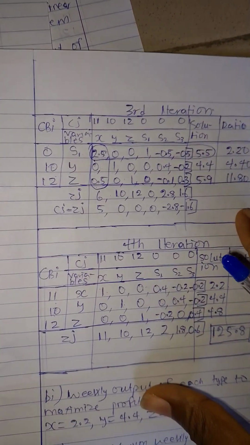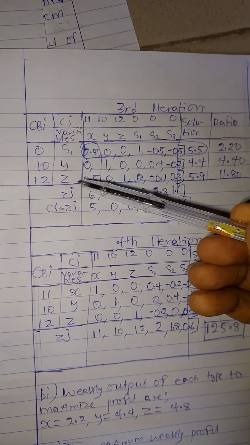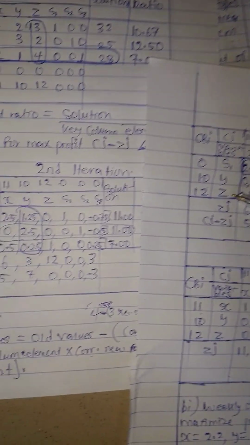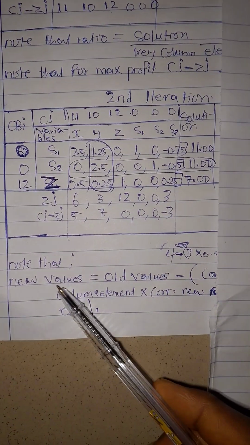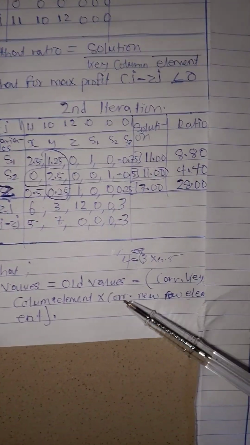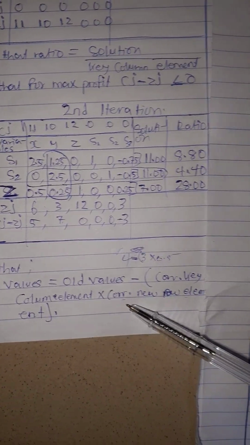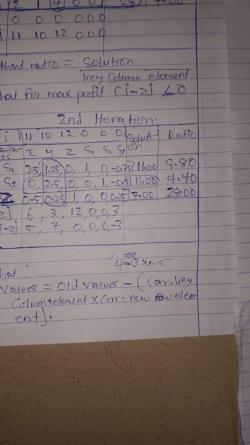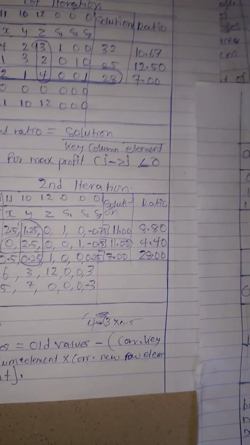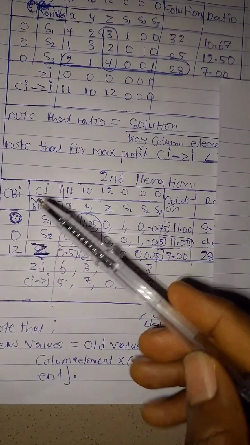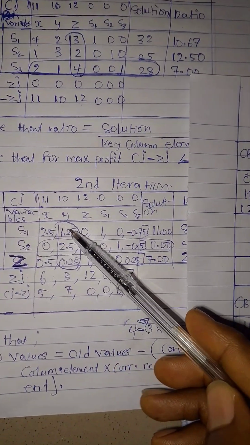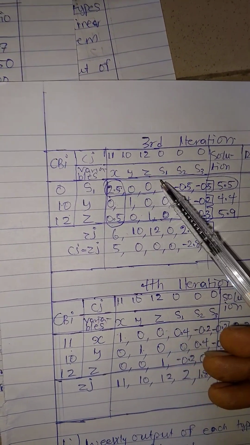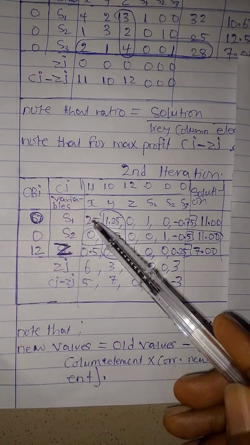So after doing that, how do I get x1 and z now? It is simple, by using the formula. New value is equal to old value minus corresponding key column element times corresponding key row element. So for us to find this row, the old value here is 2.5.